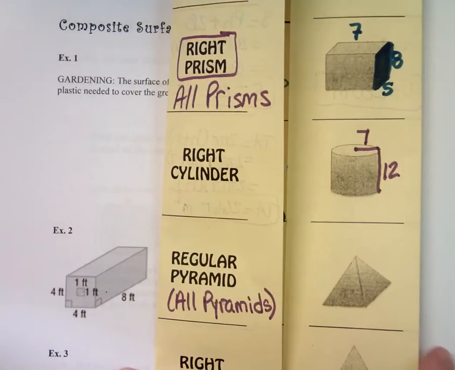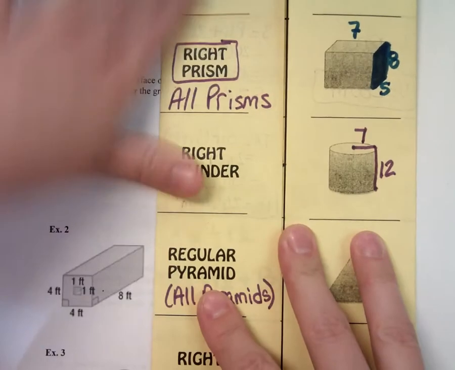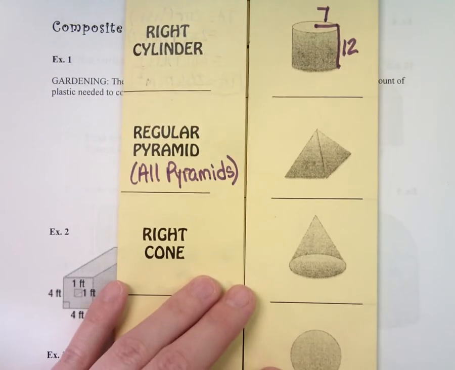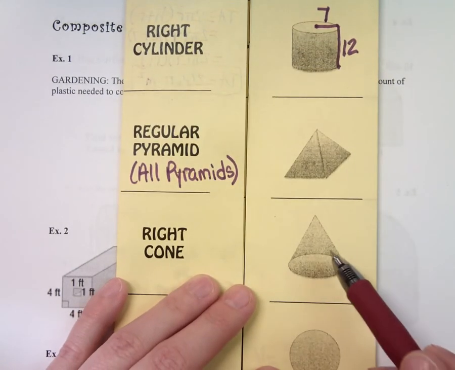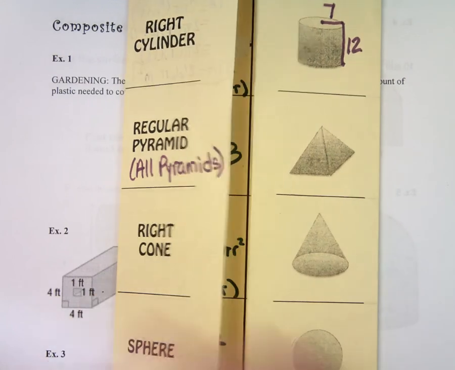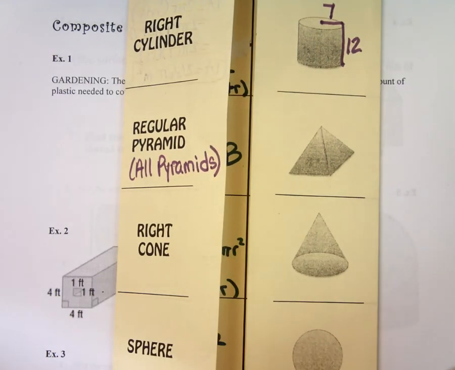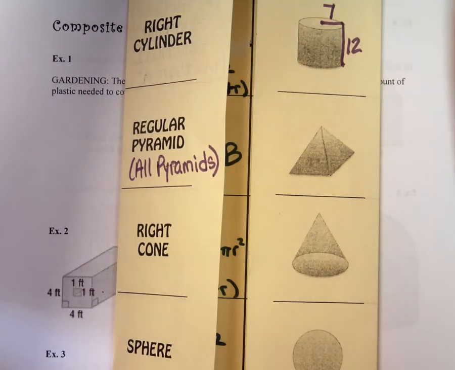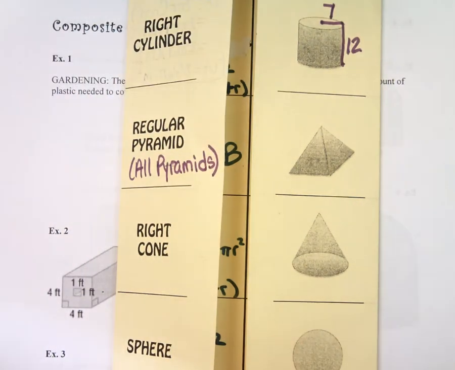We haven't started volume yet. We'll just work on the surface area one. Okay, so we need to get an example in for the pyramid, for the cone, and for the sphere. So what would be exciting? I don't know if we have a good pyramid anywhere.